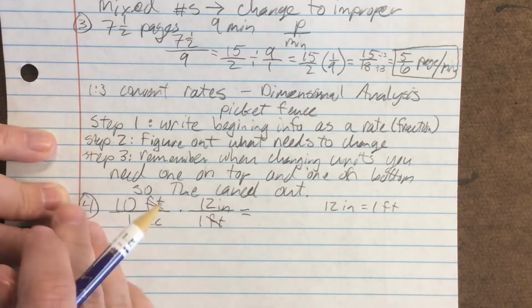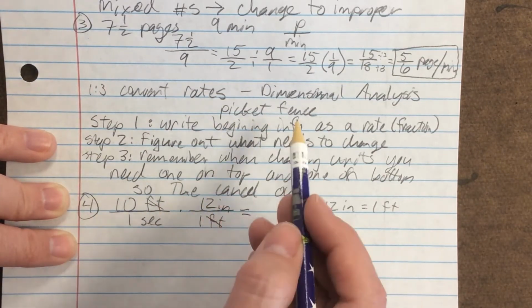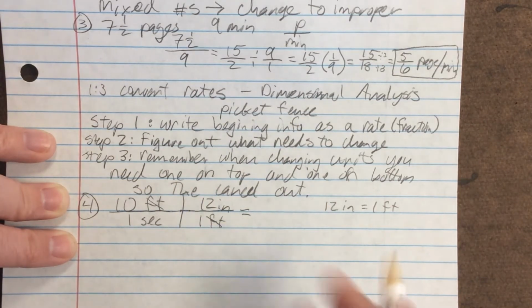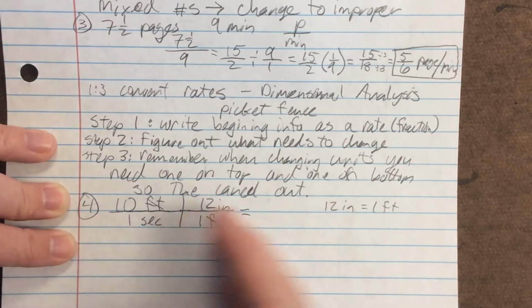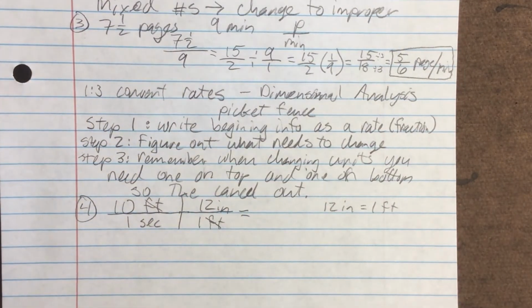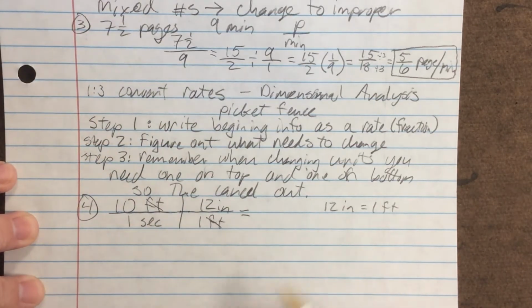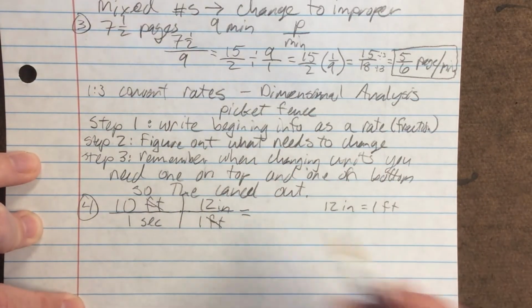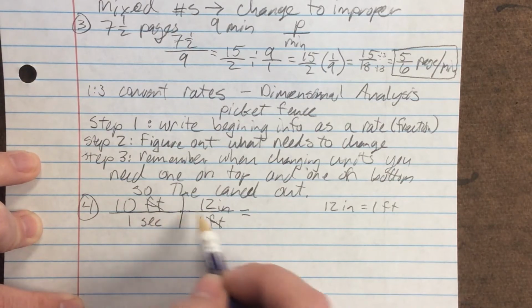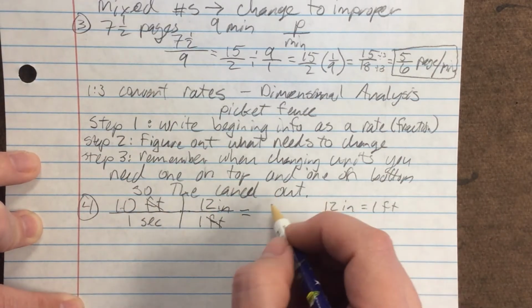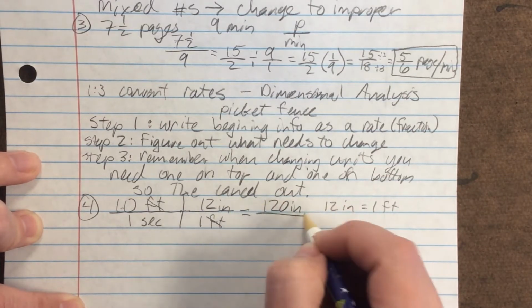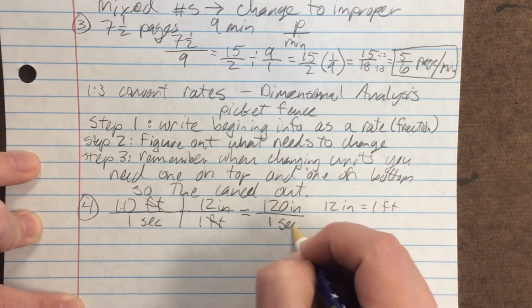So these are fractions that we're going to multiply together. Now the dimensional analysis is usually called the picket fence method because I like to write it like that, because we can do this, like we can fill an entire paper worth of conversions to change things. And so it just keeps them super organized, okay? So these are fractions that we multiply together. So 10 times 12 is 120. And we keep the inches in 1 second.